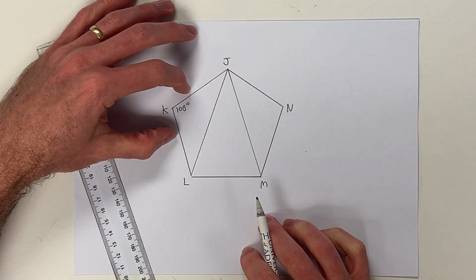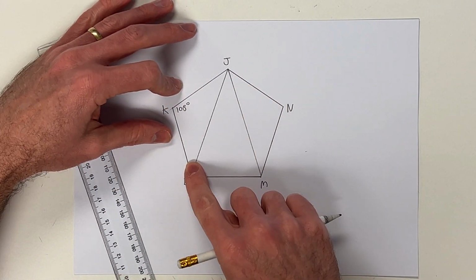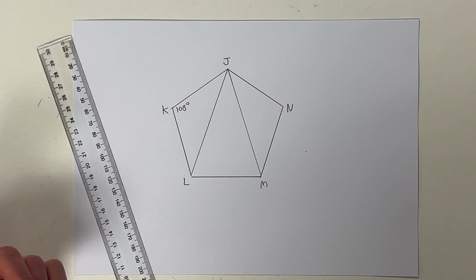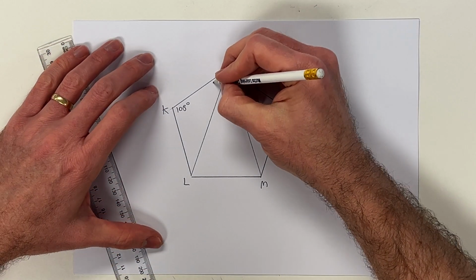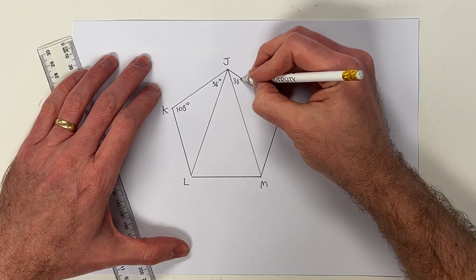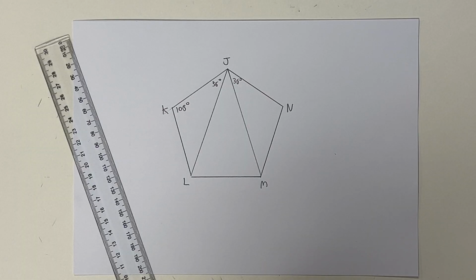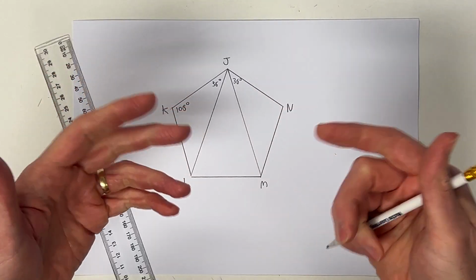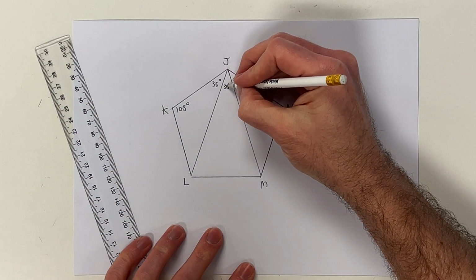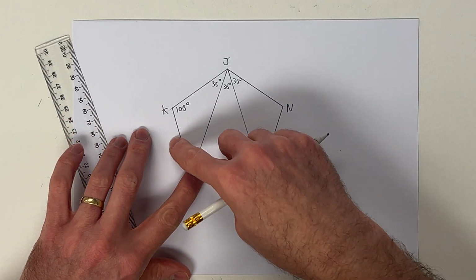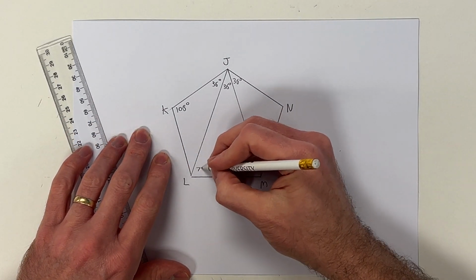This triangle here is isosceles with one angle 108. So the other two angles will have to be 180 minus 108, and then divided by 2. And so that's 36 degrees. The same reasoning over here makes this 36 degrees. Now this angle here is going to be 108 degrees minus 2 lots of 36, which happens to also be 36 degrees. This angle down here is 108 minus 36 degrees, which is 72 degrees.